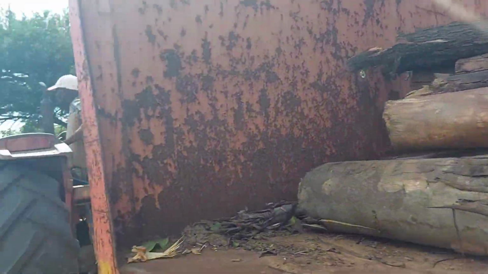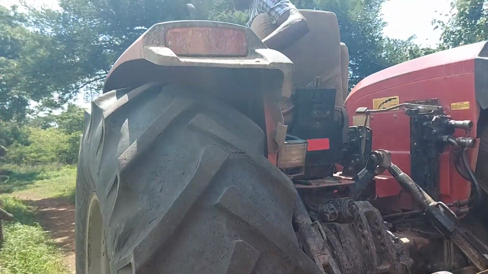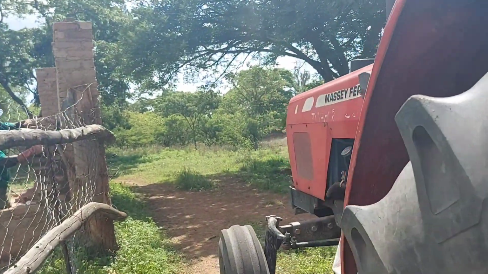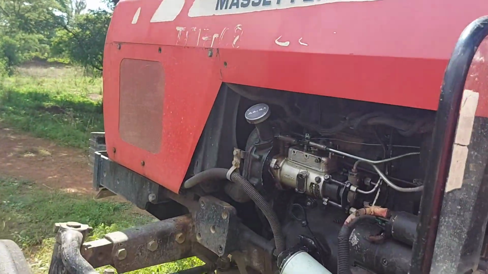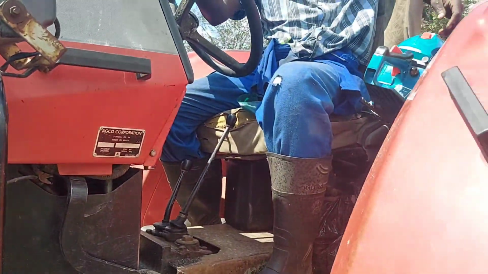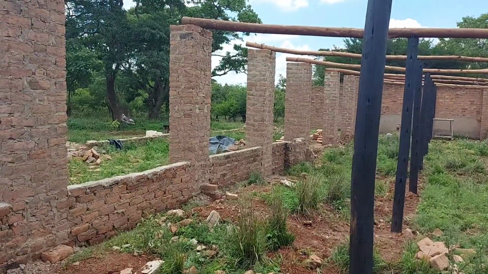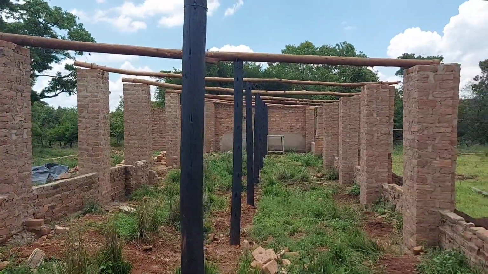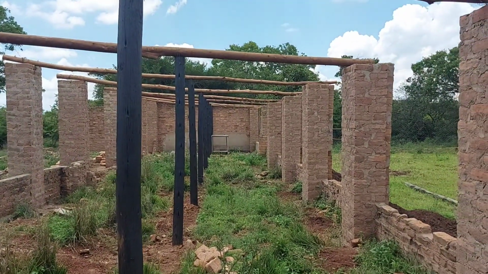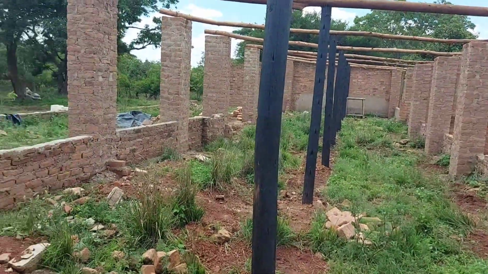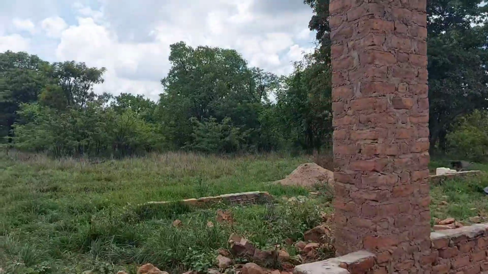The goat house has to be strong. So that's my manager there. You can see him, he's driving the tractor. So look, this is now the stage where we are at. We bought some treated timber poles, and then the ones that we cut, you can see them in the middle. We've just laid it out now.